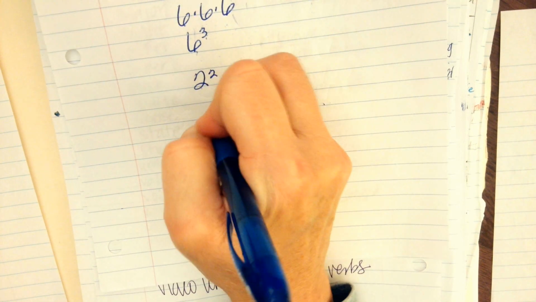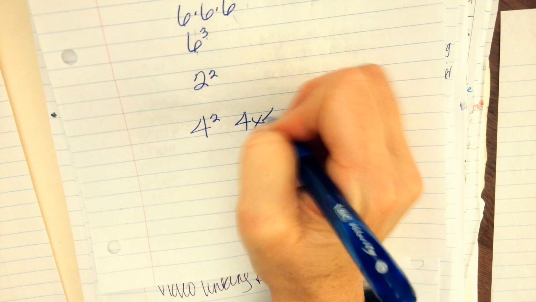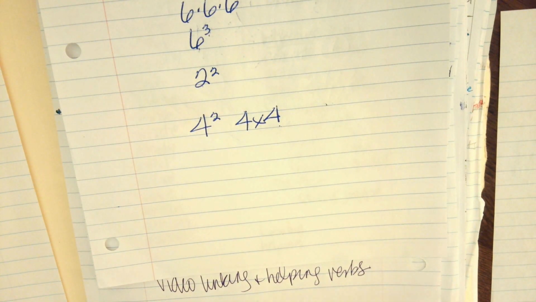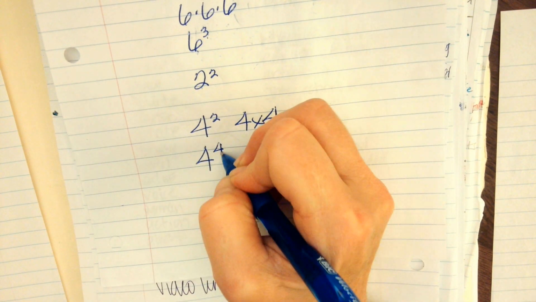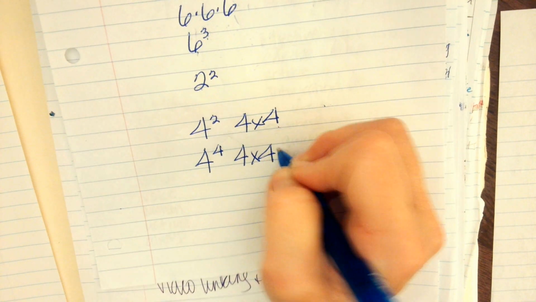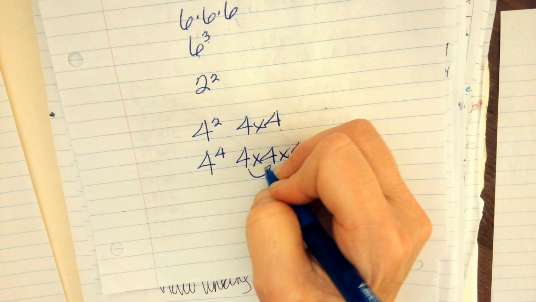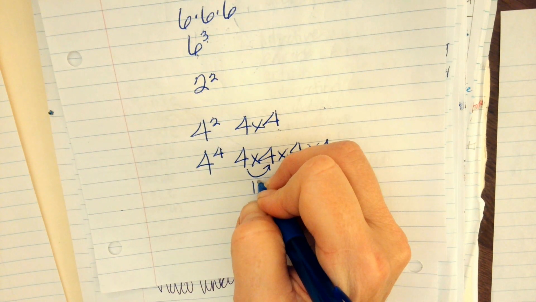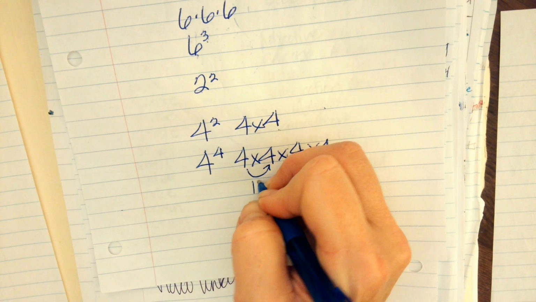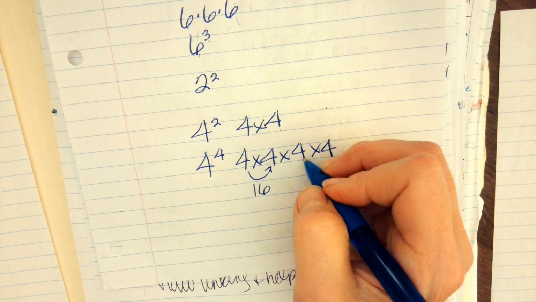So what this means, if you had a 4 squared like that, this does not mean 4 times 2, it means 4 times 4. So you could see that these numbers go up pretty quickly. If I had 4 to the 4th power, it's 4 times 4 times 4 times 4. So, George, what is 4 times 4? 16. Now we take that and we do another 4.